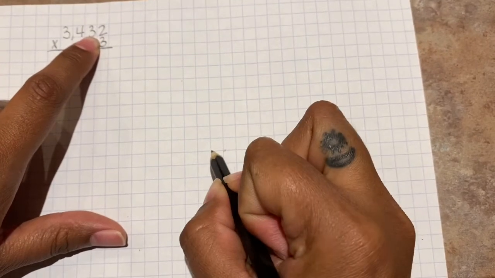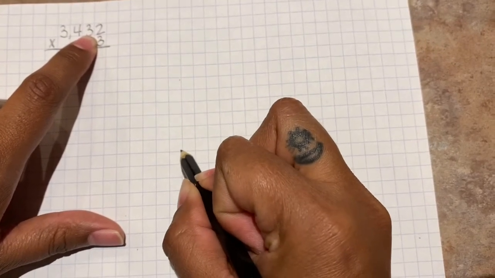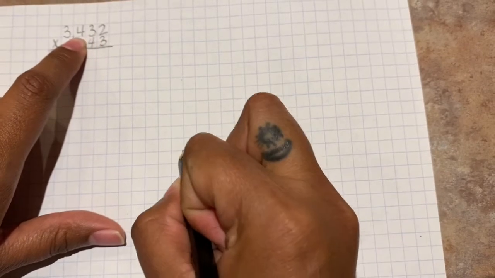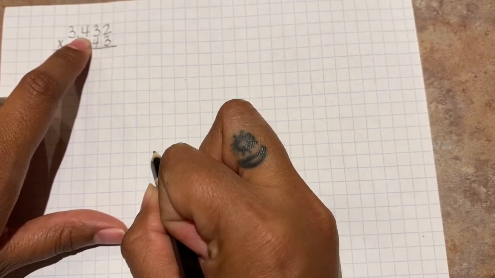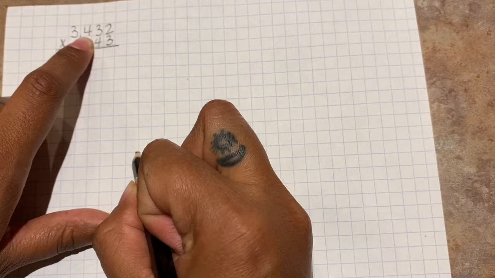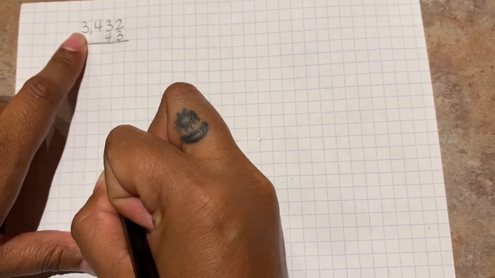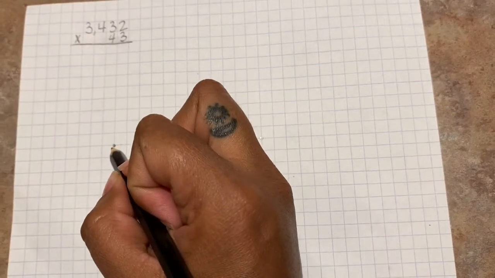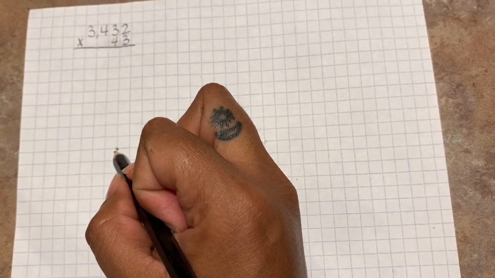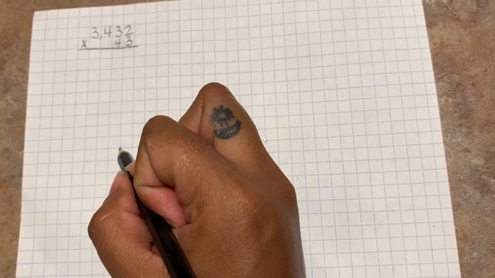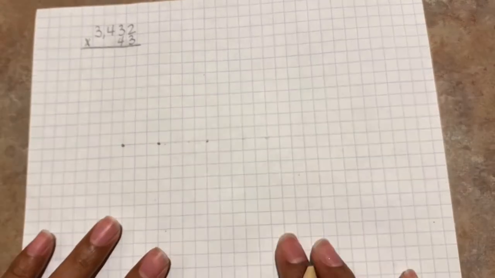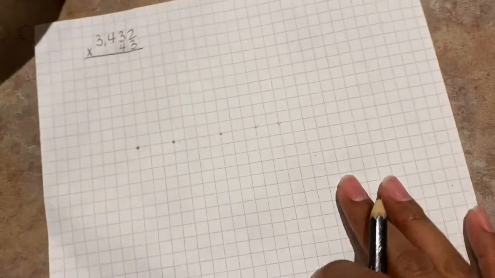Next number is 3. 1, 2, 3. Next number is 4. 1, 2, 3, 4. And our number after that is 3. 1, 2, 3. All right, so I've just constructed the multiplicand from right to left, and now we are going to connect the dots together.